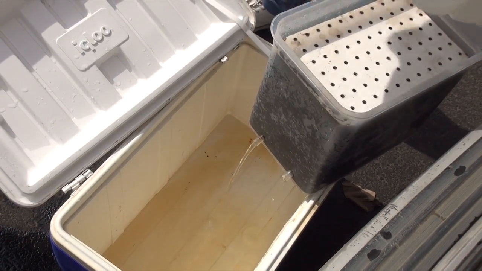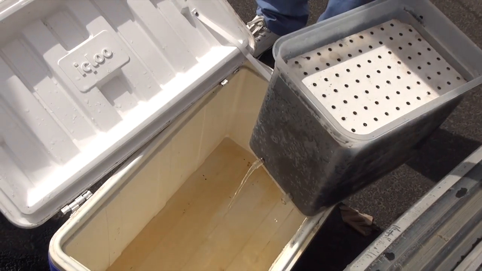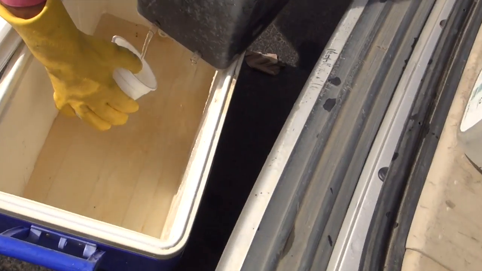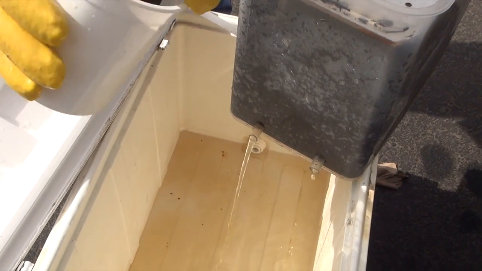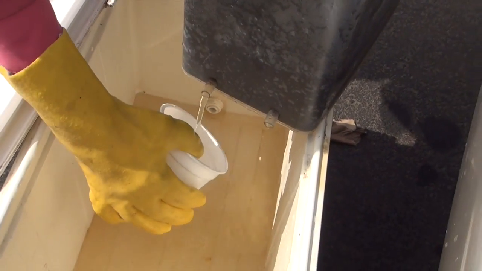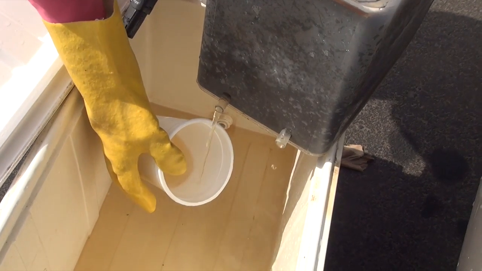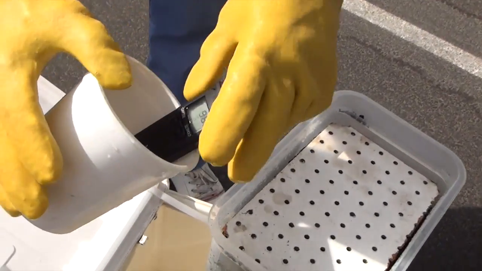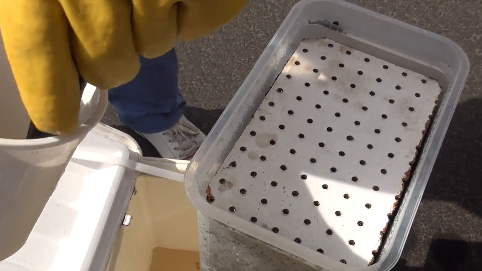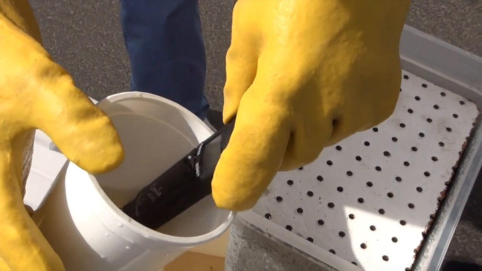We have enough in there that's going in that we can test, see what we're ending up with. Rinse it with the tested material for efficiency. It takes a while to stop.